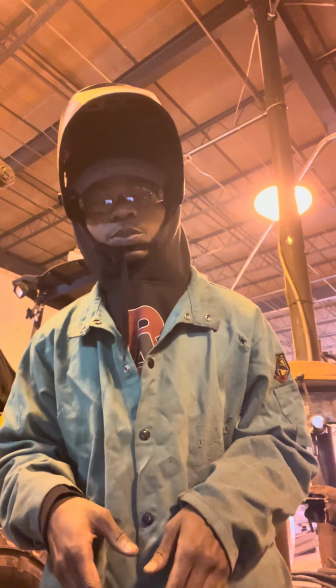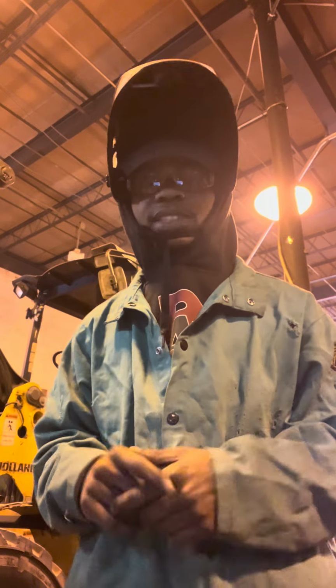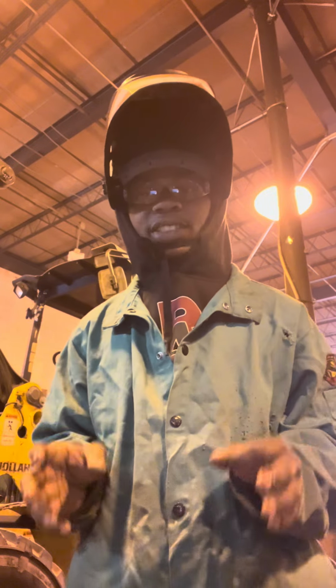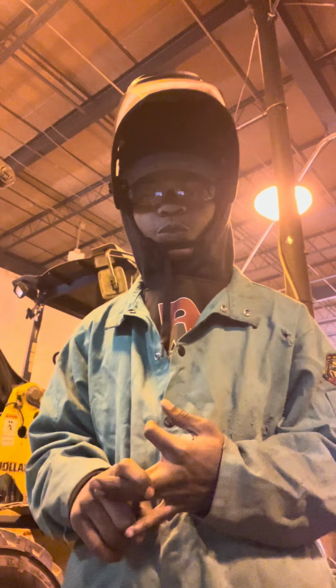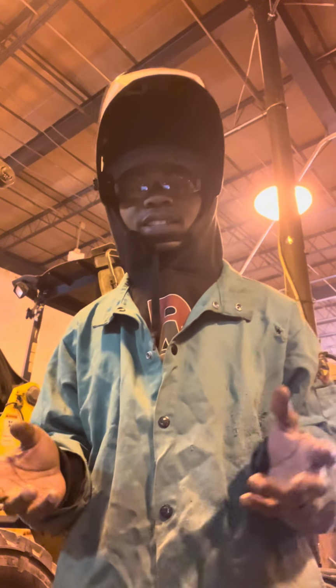So first on the list, we got your welding process, whether that's MIG, TIG, or stick. Second on the list, we got your metal thickness. Third, your joint type, whether that's a butt, fillet, or groove weld. Your welding position: flat, vertical, or overhead. Your material type: steel, stainless, or aluminum. And your amperage and voltage settings.